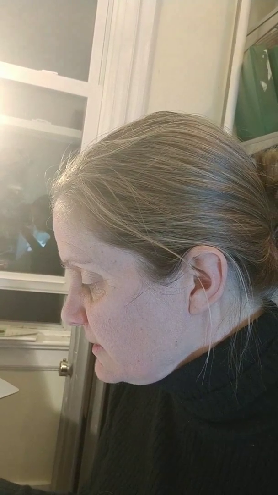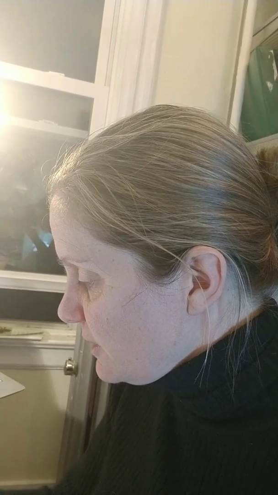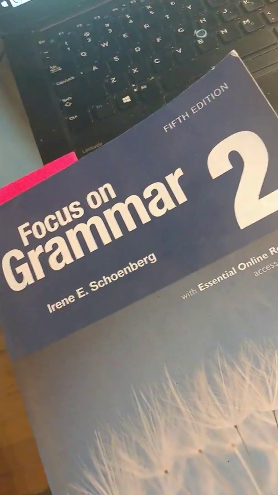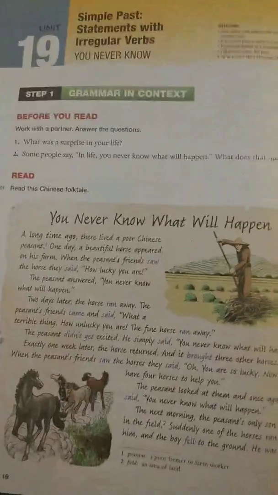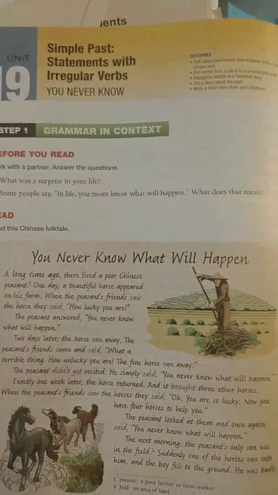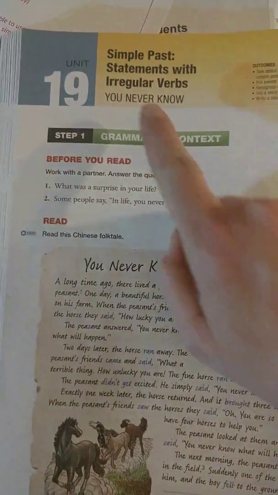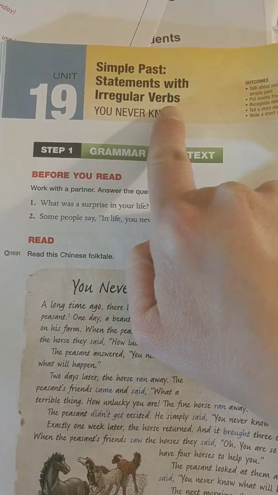The other thing, is there anything else I wanted to talk about? I don't think so. Okay, so today we are in the grammar book. Focus on grammar, not the workbook, but the book. And we are on chapter 19, which is page 220. And we're talking about simple past irregular verbs.